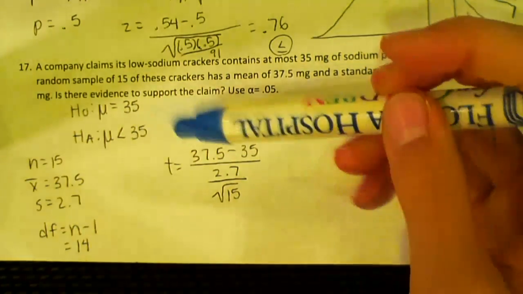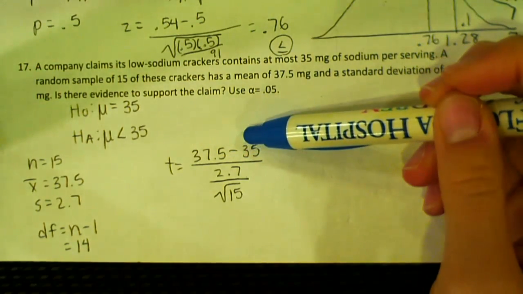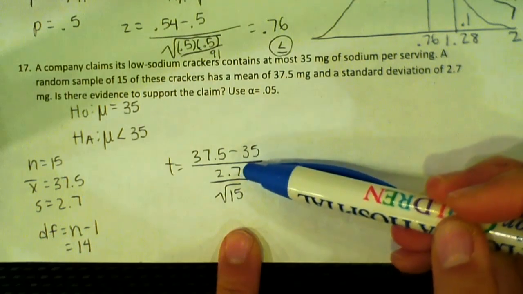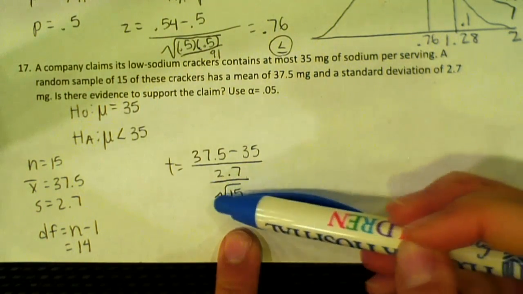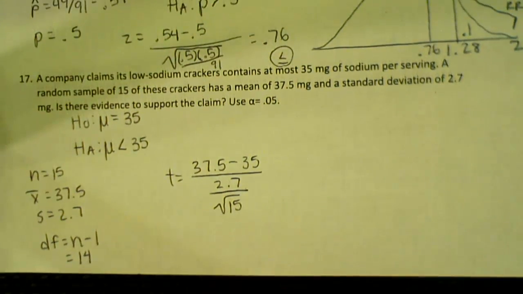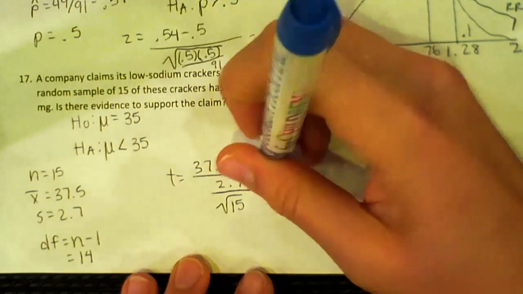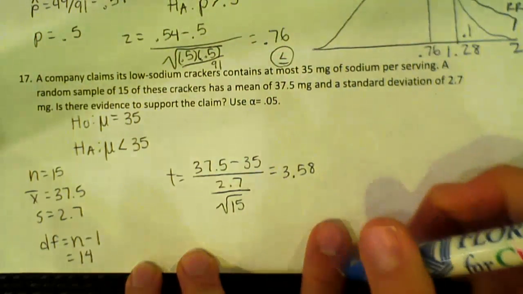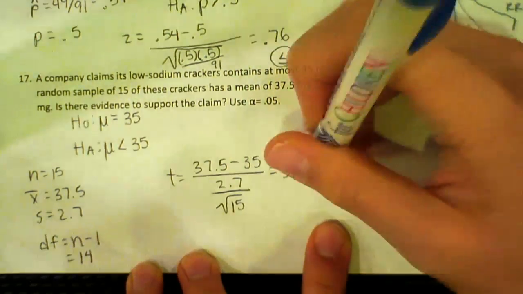We're just taking the x bar minus the population mean over the standard deviation divided by the square root of our sample size. You put a 6 at the end? Yeah. Okay.